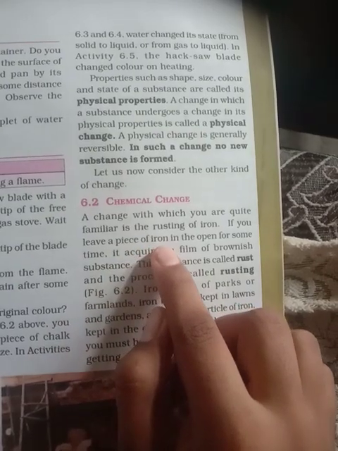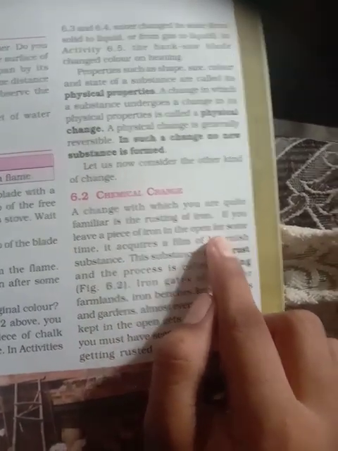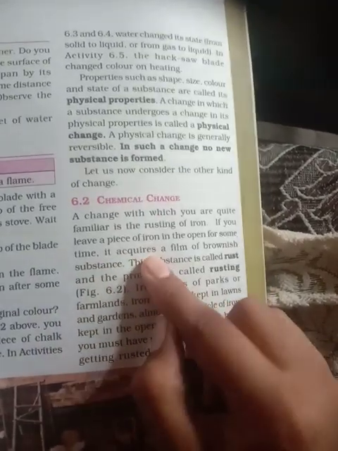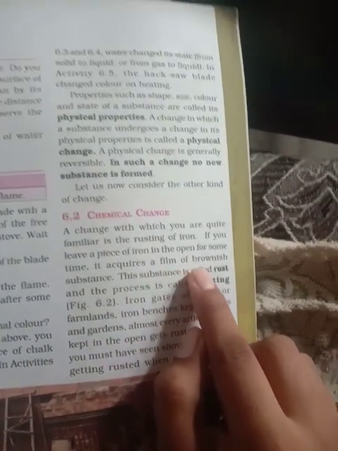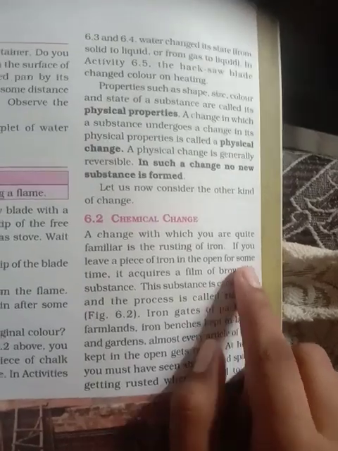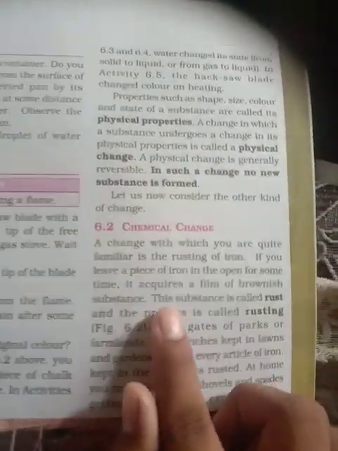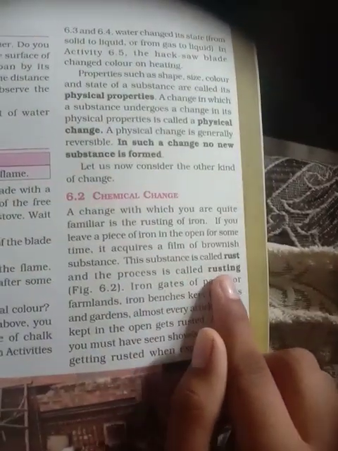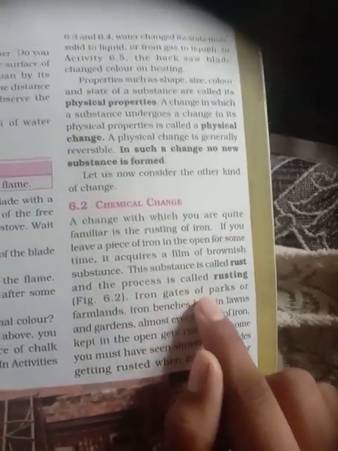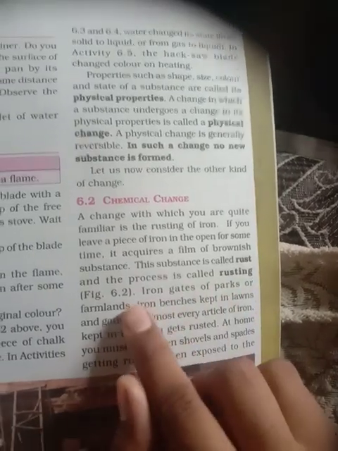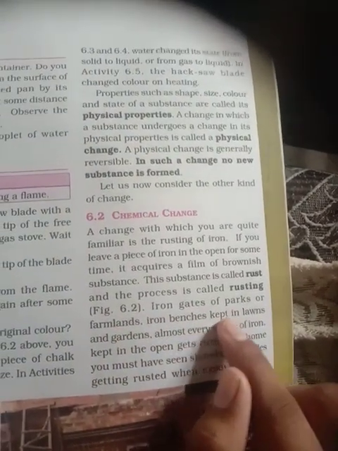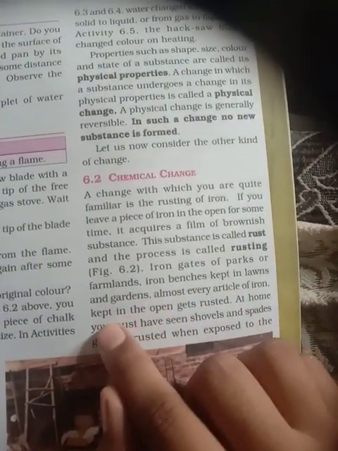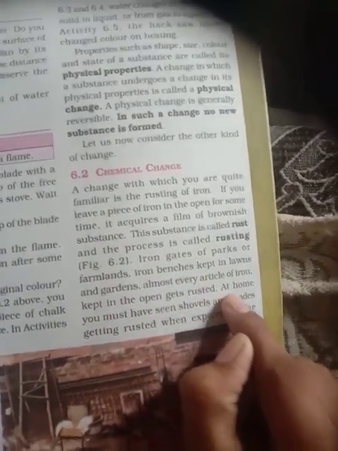If you leave a piece of iron in the open for some time, it acquires a film of brownish substance. This substance is called rust, and the process is called rusting. Iron gates of parks and farmlands, iron benches kept in lawns and gardens, almost every article of iron kept in the open gets rusted.